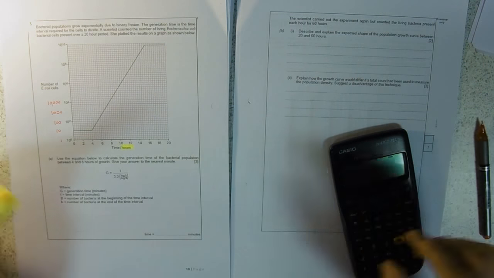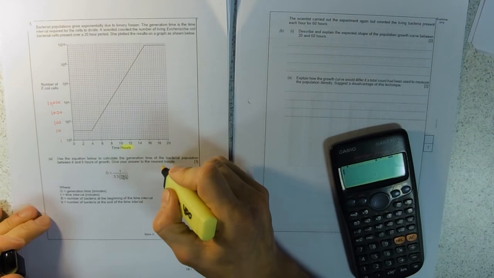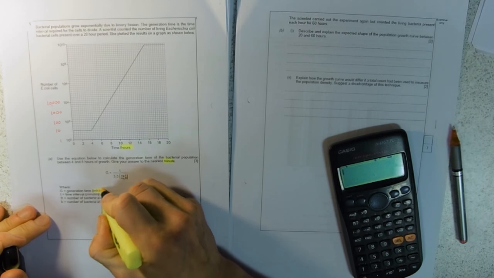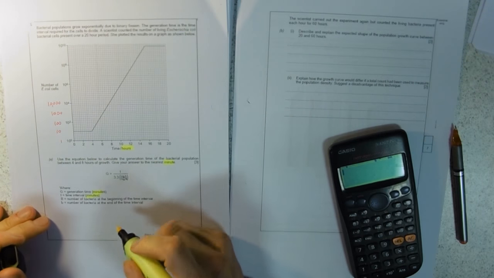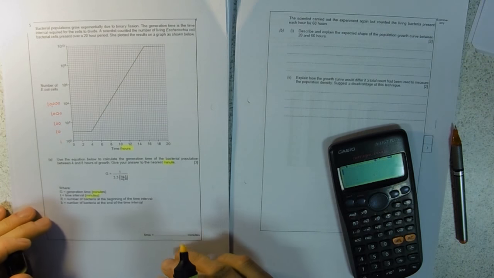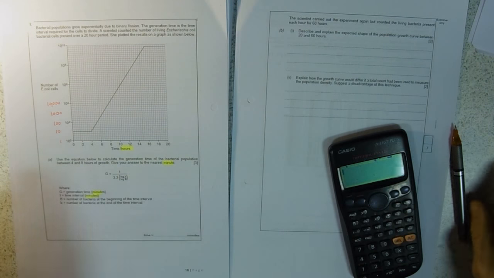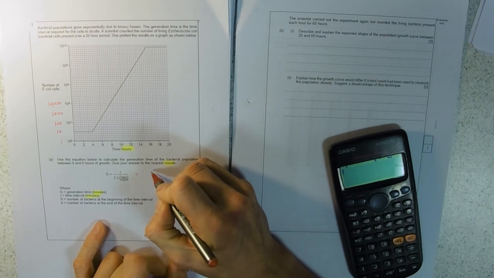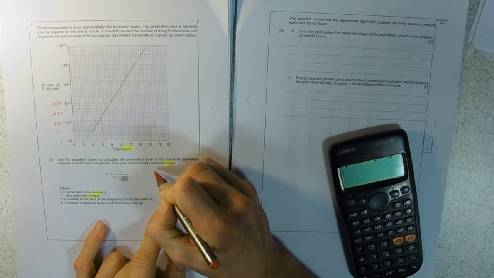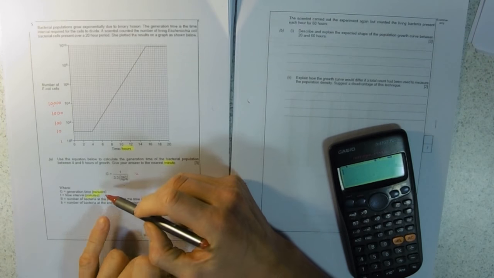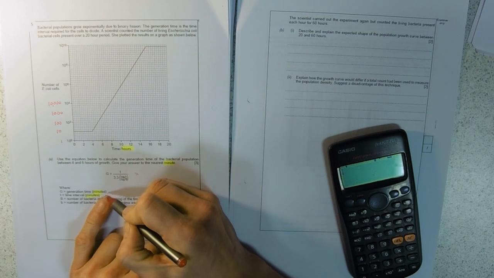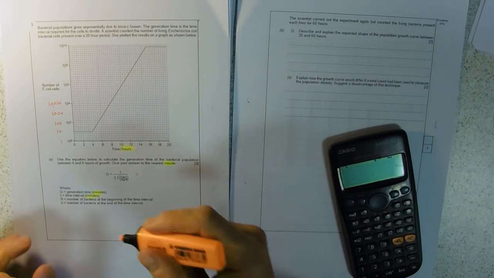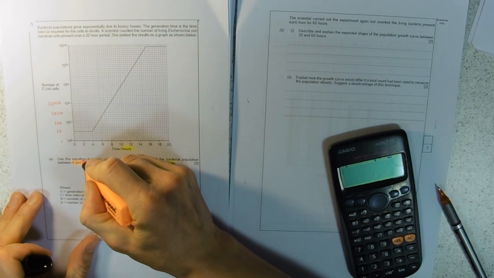Right, we've got minutes in here, and we've got hours on the graph, so we're going to have to factor that in. So, let's just write the equation out. T, well, the time interval in minutes, so on our graph between 4 and 8 hours.